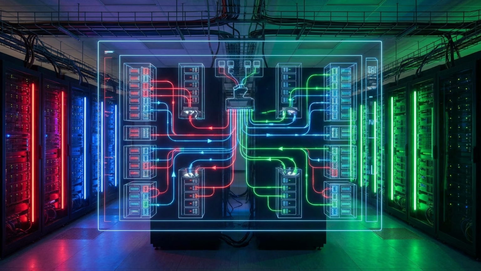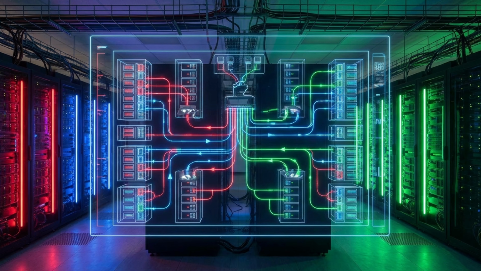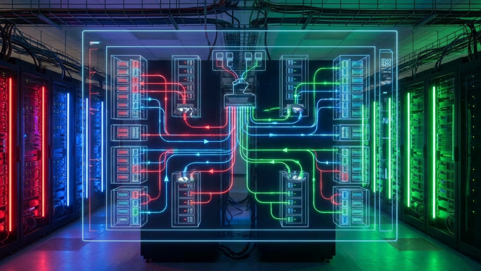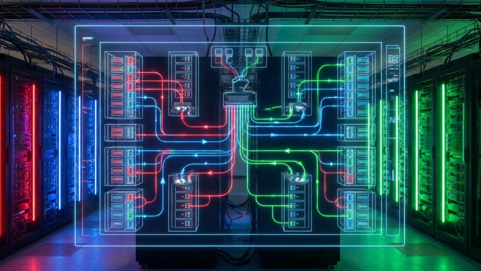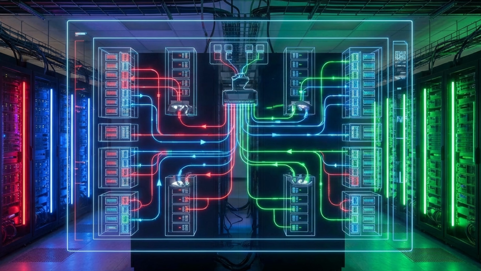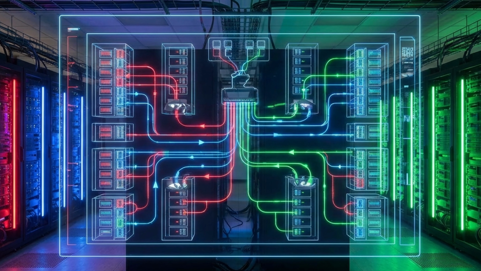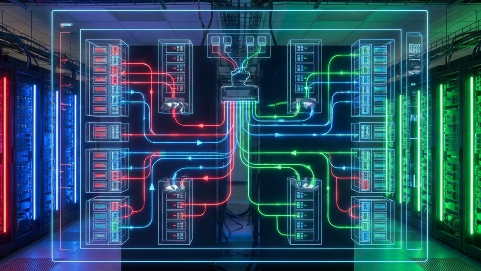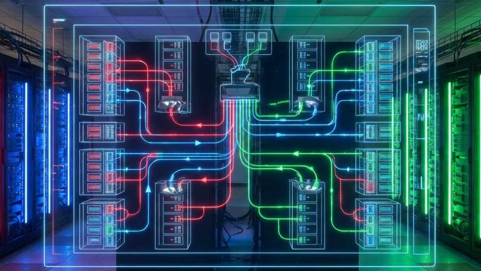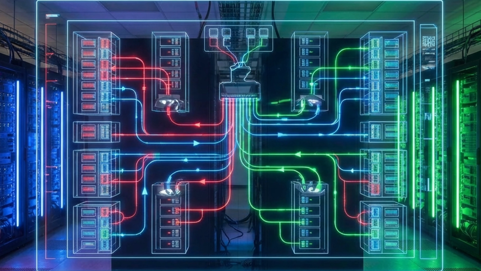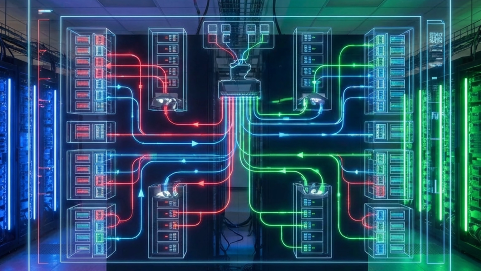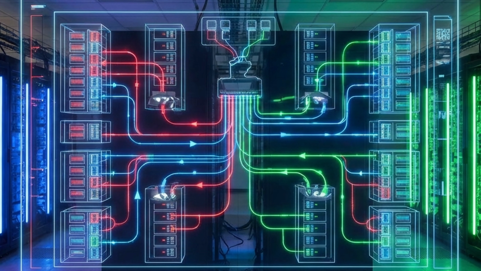However, incredibly high point-to-point bandwidth between two chips is insufficient for the highly complex communication patterns inherent in modern architectures, particularly mixture of experts models, where pieces of language are dynamically routed to different expert subnetworks residing on entirely different hardware racks across a data center.